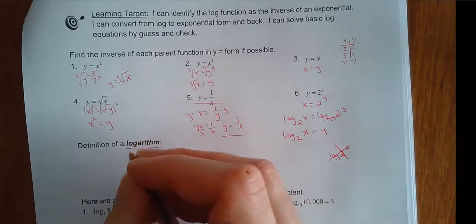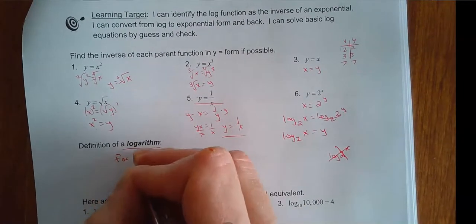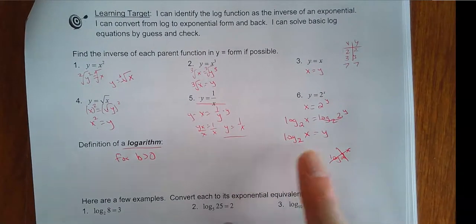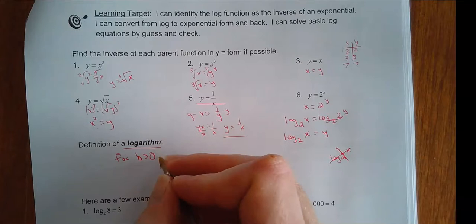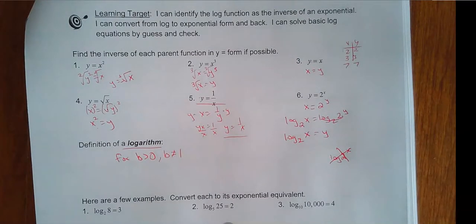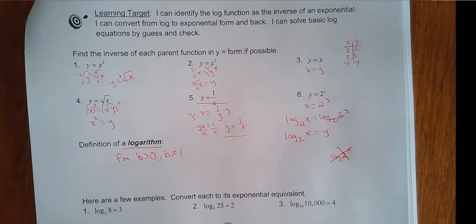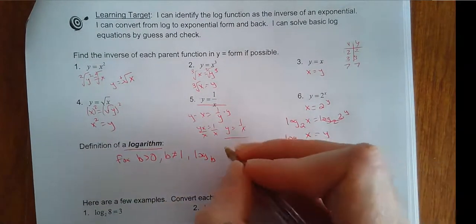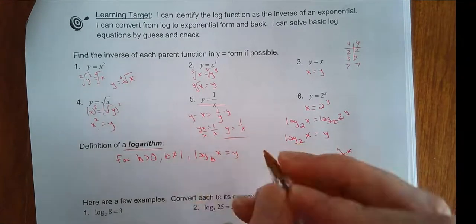So the definition of logarithm, as long as b is greater than 1 and b is not equal to 1. So it has to be anything larger than 1. Log base b of x equals y.